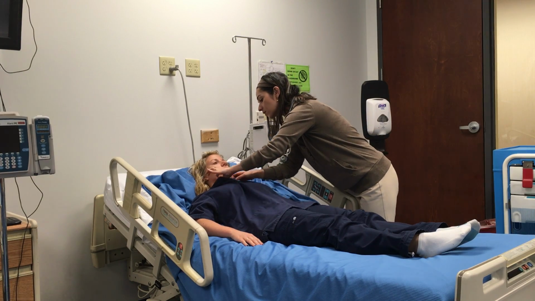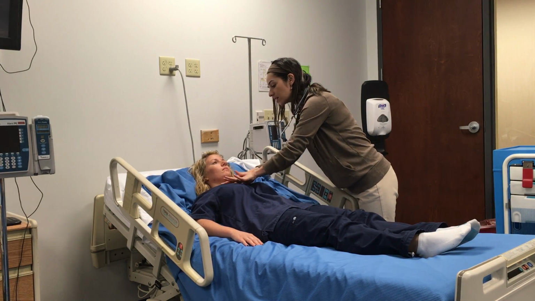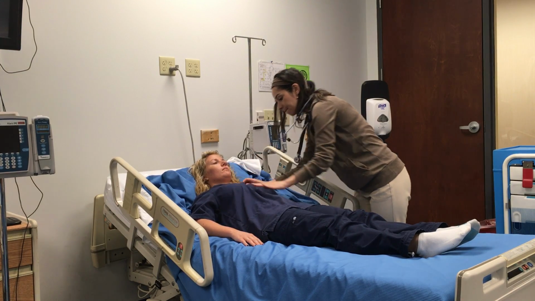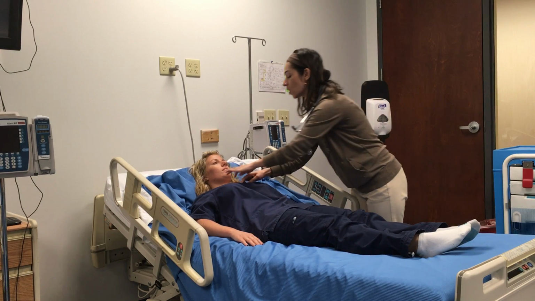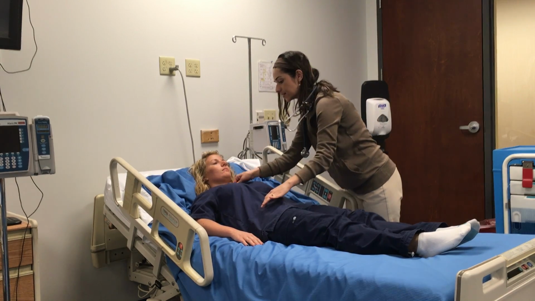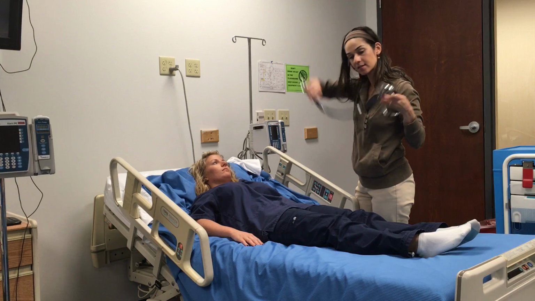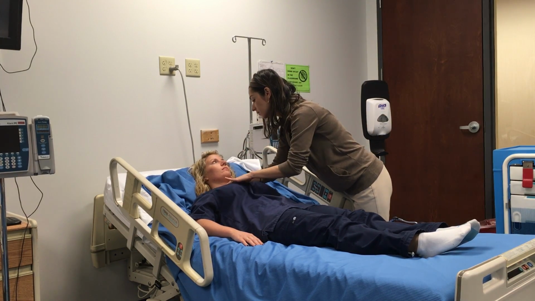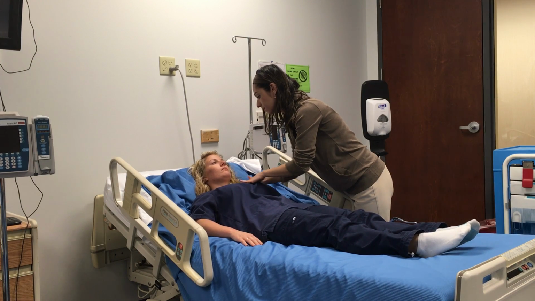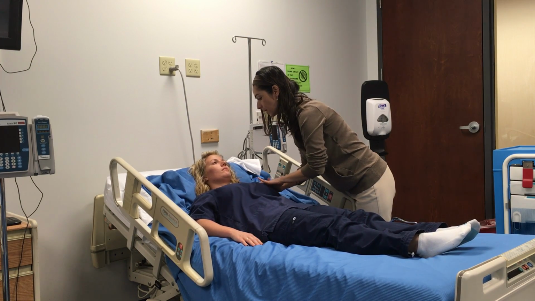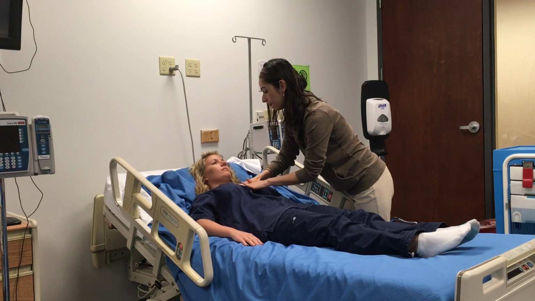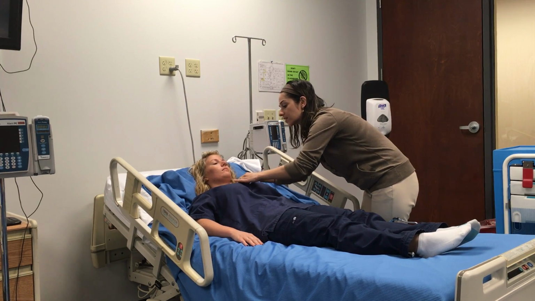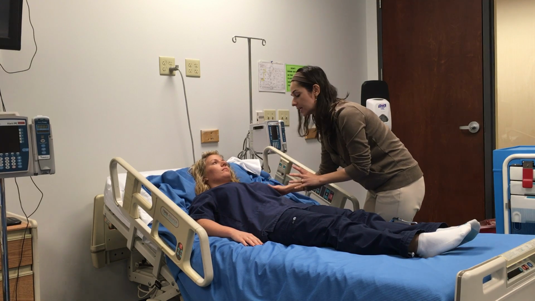If we were to expose her chest, we should not see any pulsations up here. So I'm inspecting. There's no musculoskeletal deformities. I will then palpate. Please let me know if you have any tenderness when I'm touching you. So palpate her thorax. You should not feel any pulsations. There should not be any tenderness.